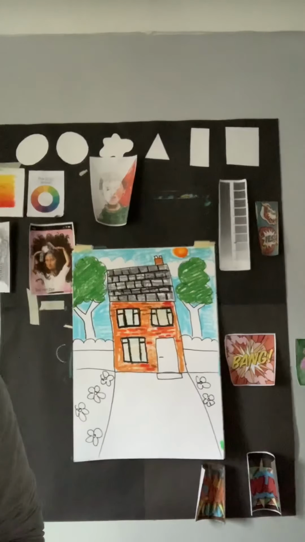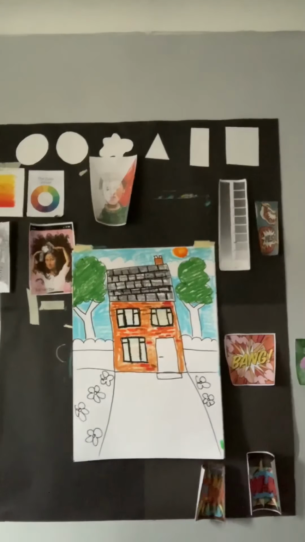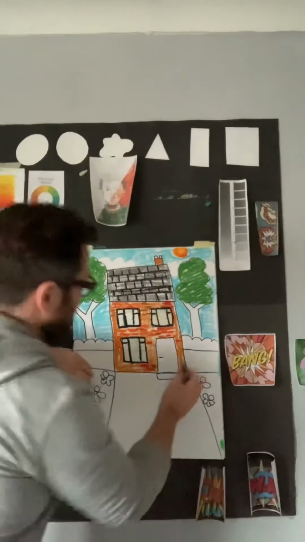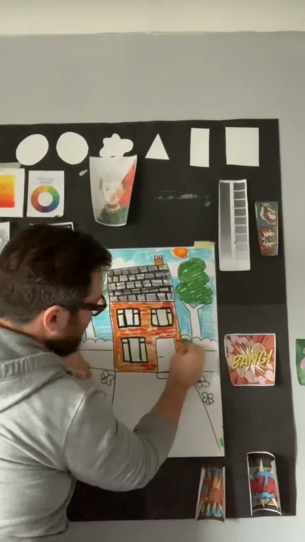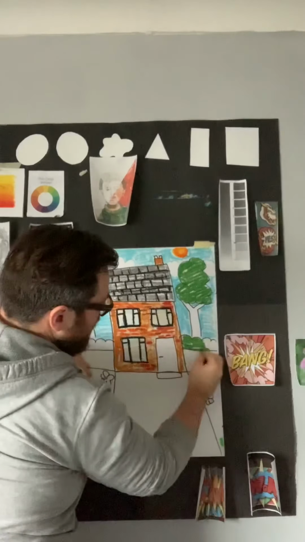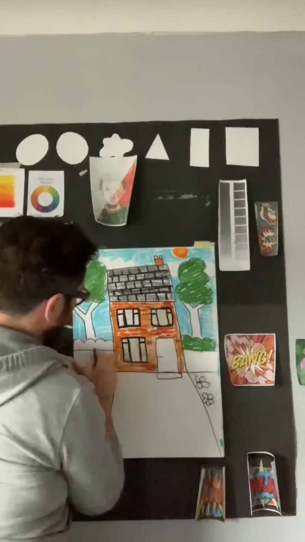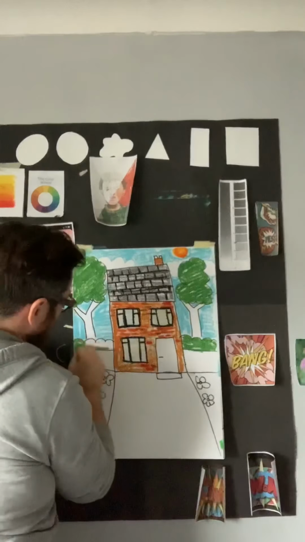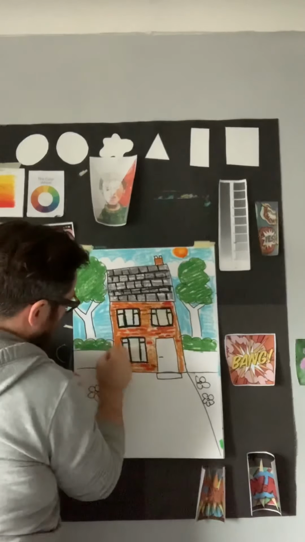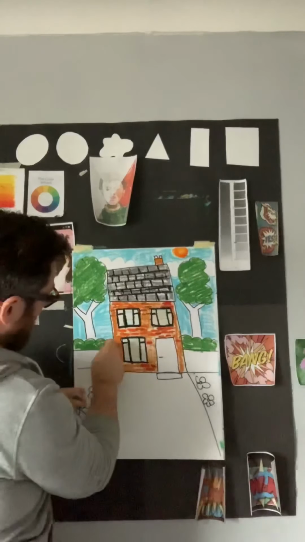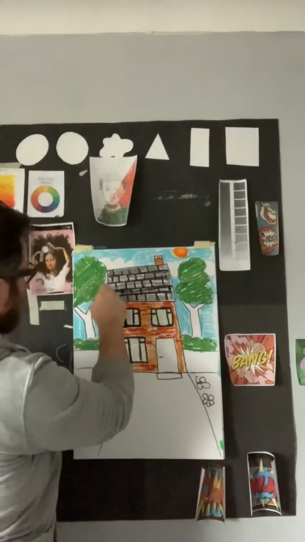And the next thing I'm going to do is I am going to do my bushes that I have. So I'm going to draw those in next. And I'm going to scribble some dark green.